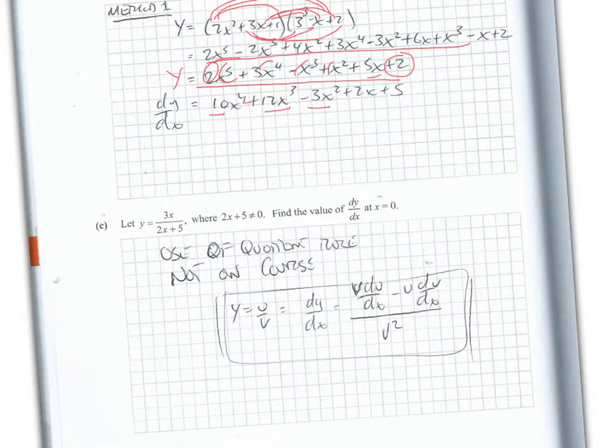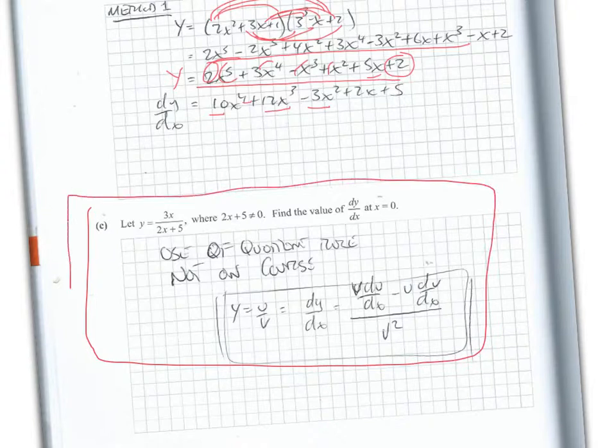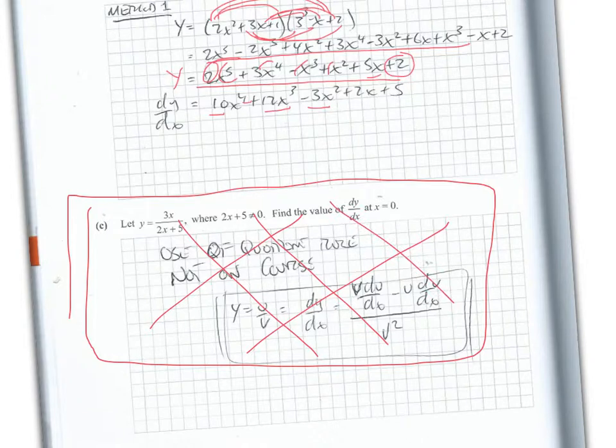And just so you know, this part of the question in 2013 is no longer part of your course. It uses a quotient rule that's not on the Project Maths course anymore.